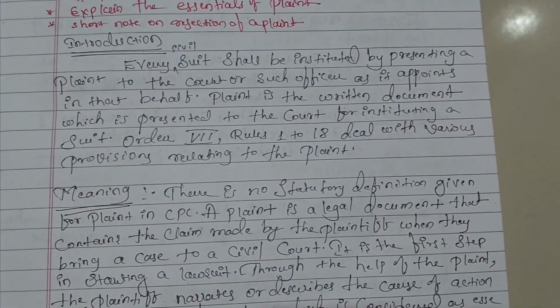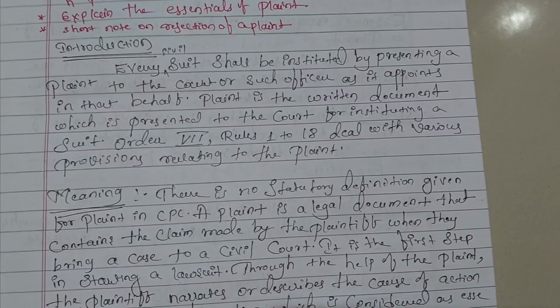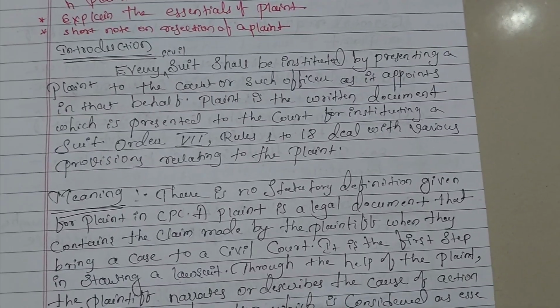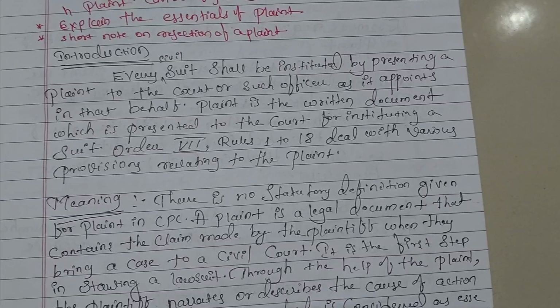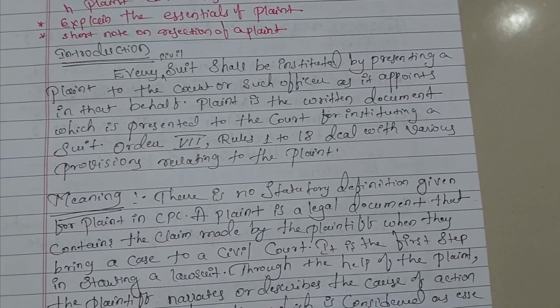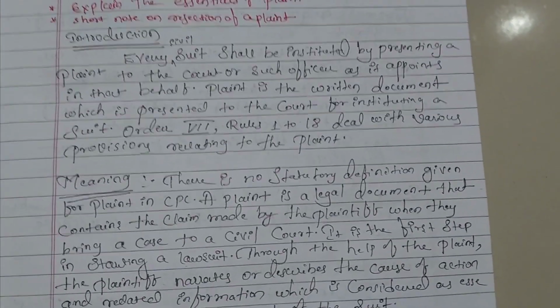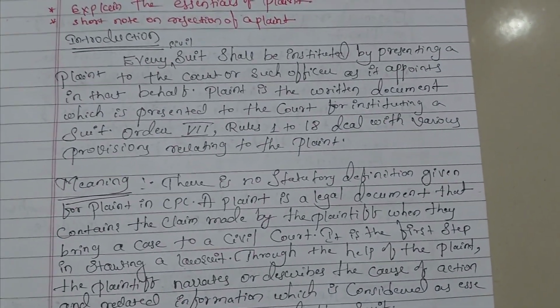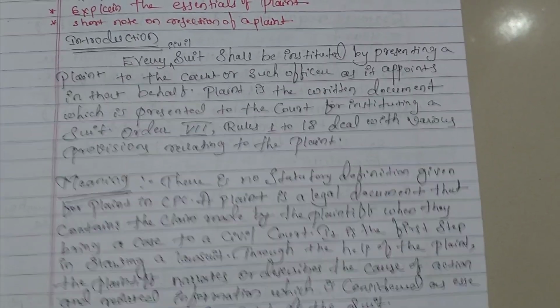Introduction. Every civil suit shall be instituted by presenting a plaint to the court or such officers as it appoints. In that behalf, plaint is the written document which is presented to the court for instituting a suit. Order 7, Rules 1 to 18 deal with the various provisions relating to the plaint.